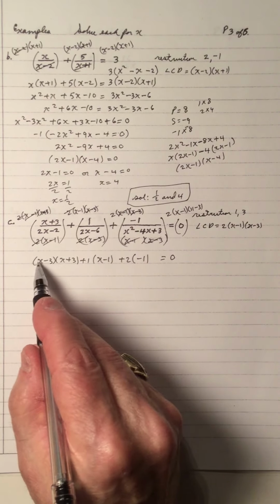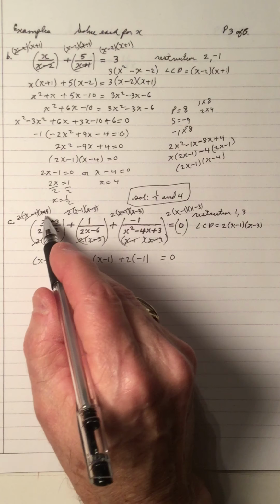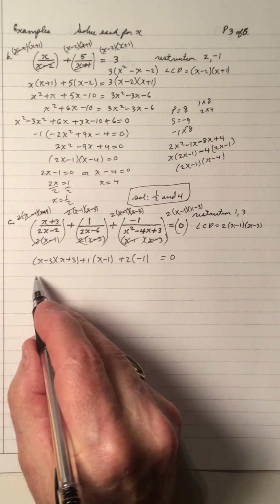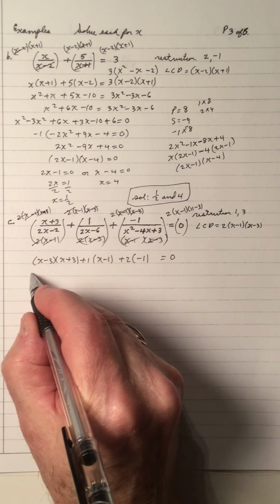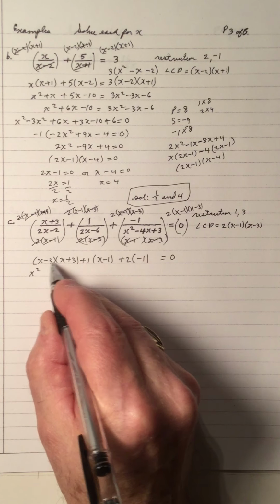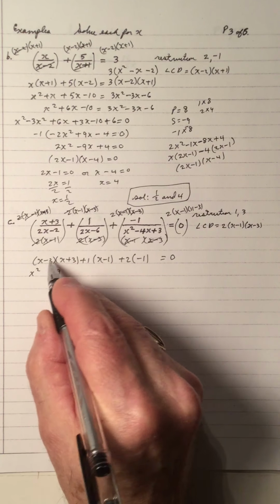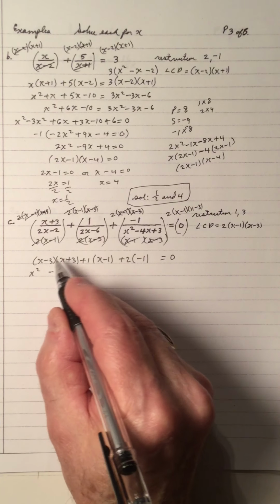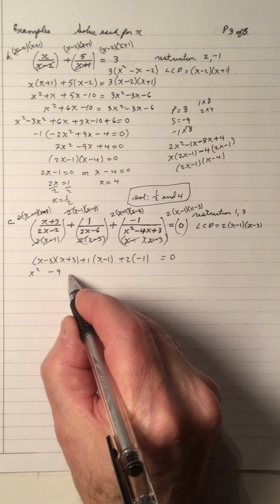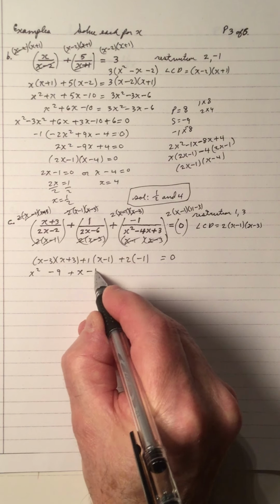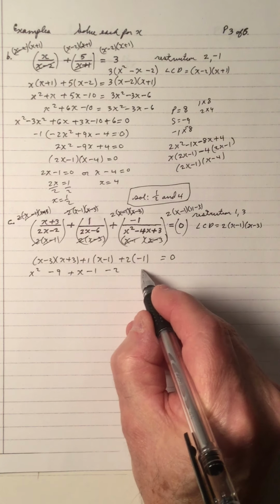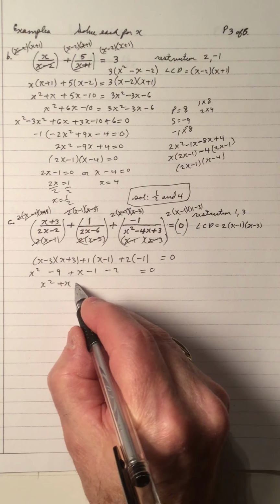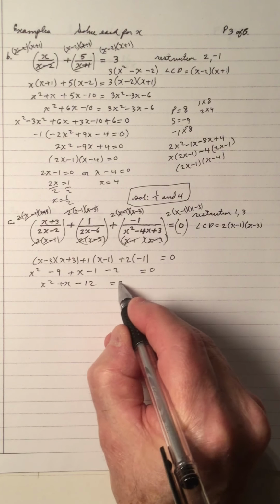So notice I wrote this down so you can see it, and it makes it so when you take the x minus 3 and write it down times x plus 3, now you have it in front of you. It's easy to do. So I get an x squared. The outside is negative 9. Sorry, the last term is negative 9. The outside is 3. The inside is negative 3, gives you 0. 1 times x, 1 times negative 1. 2 times negative 1 equals 0. So I get an x squared plus x minus 12 equals 0.